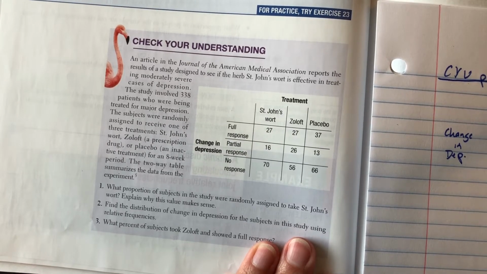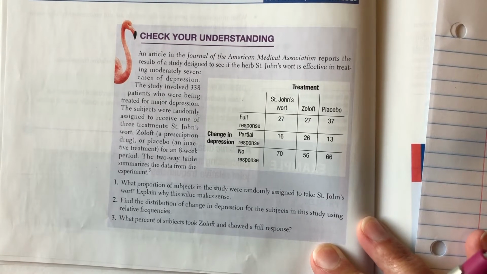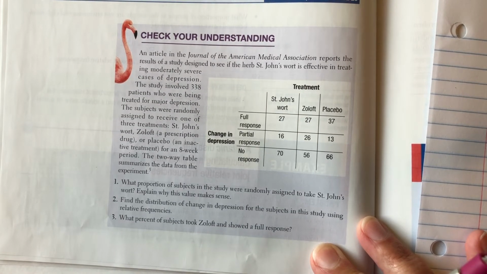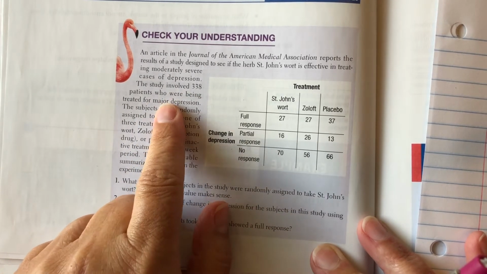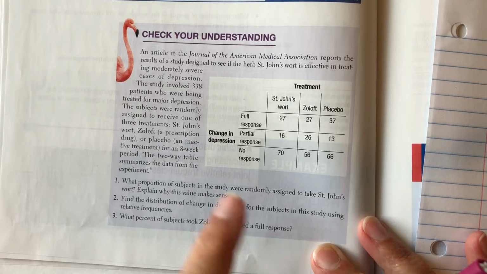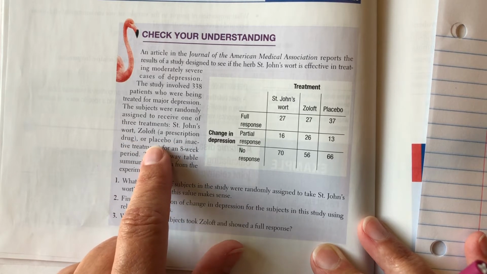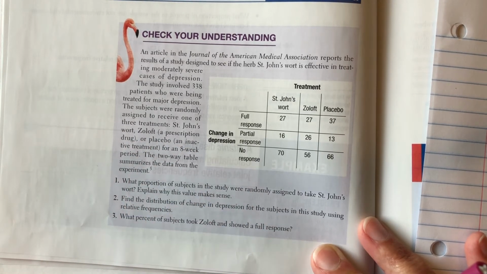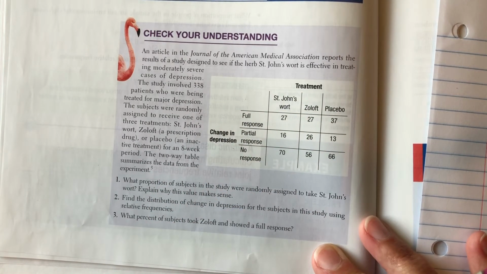All right, we're going to do the Check Your Understanding on page 16. An article in the Journal of the American Medical Association reports the results of a study designed to see if the herb St. John's wort is effective in treating moderately severe cases of depression. The study involved 338 patients who were being treated for major depression. The subjects were randomly assigned to receive one of three treatments: St. John's wort, Zoloft, which is a prescription, or a placebo, which is an inactive treatment, for an 8-week period. The two-way table summarizes the data from the experiment.